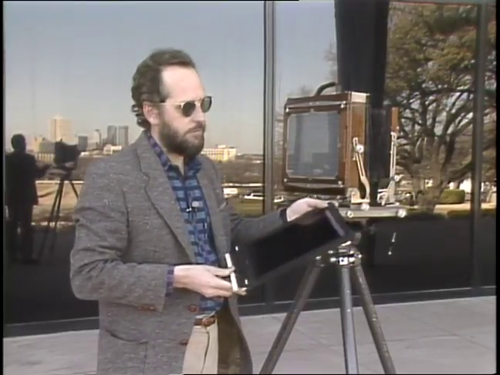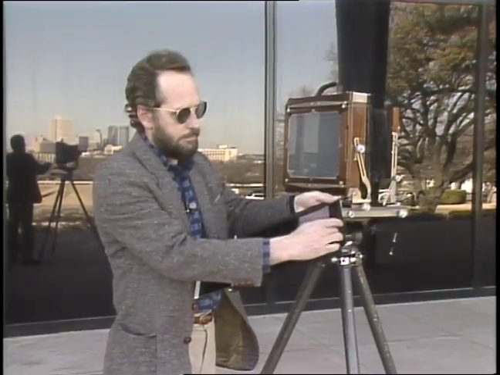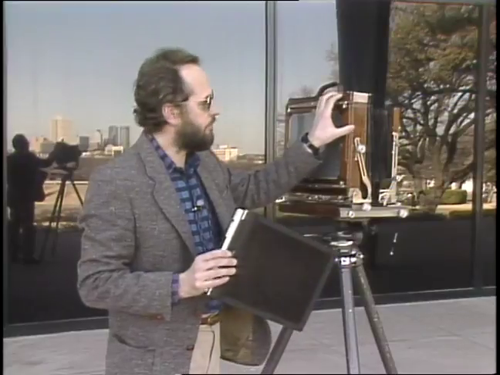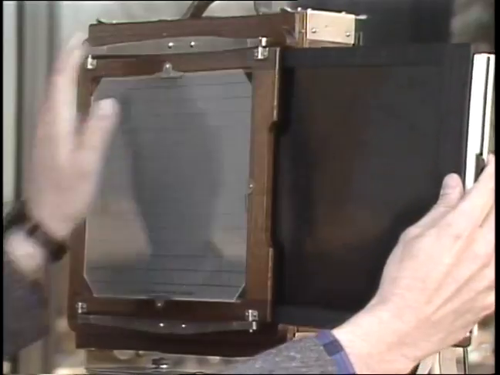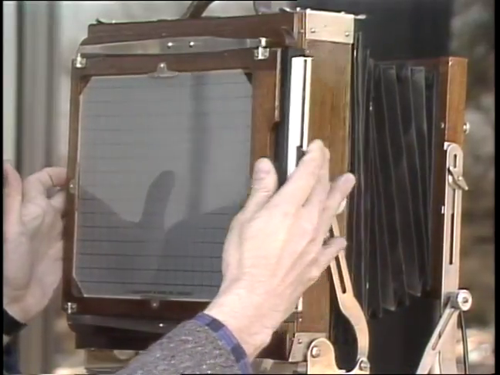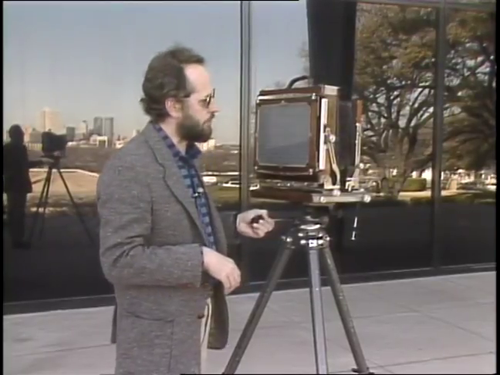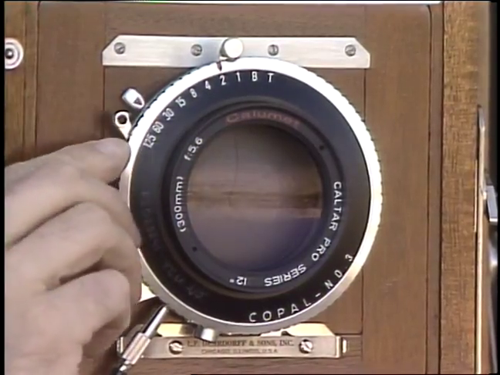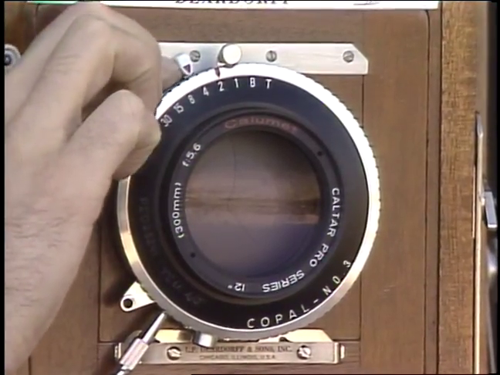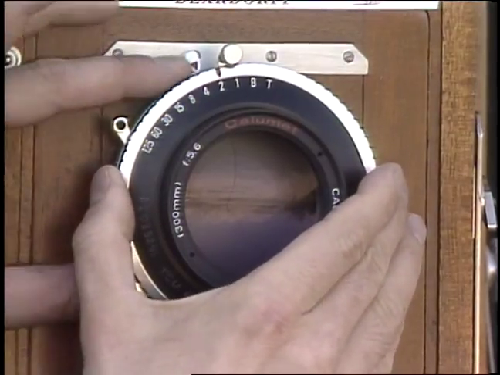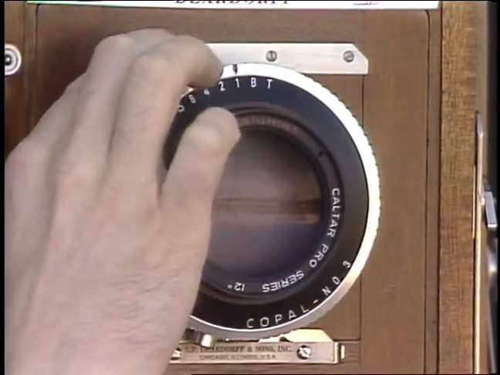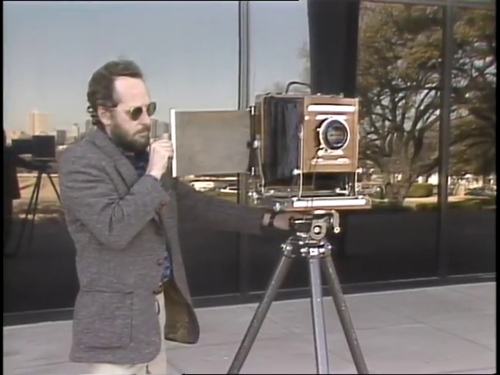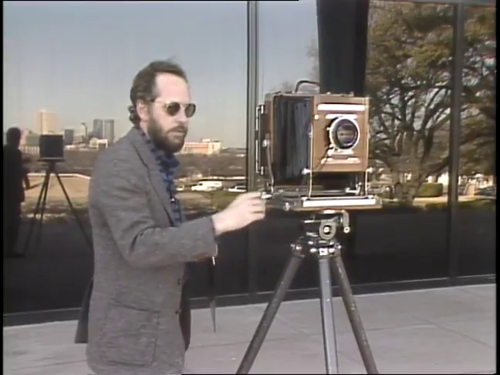The film is loaded into the film holder in total darkness. Once the photographer gets ready to take the picture, he inserts the film into the camera behind the ground glass. To make the exposure, the photographer closes the lens, sets the aperture, the shutter speed, cocks the shutter, pulls the dark slide, and releases the shutter.